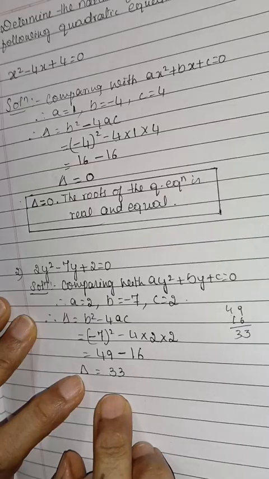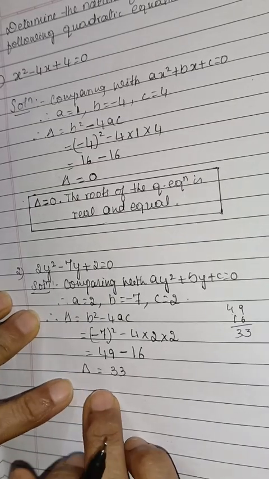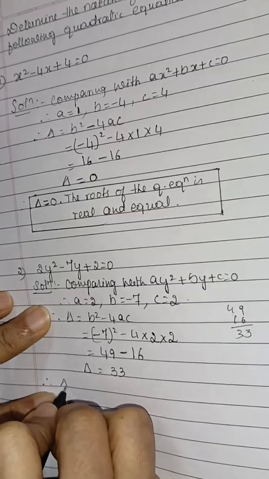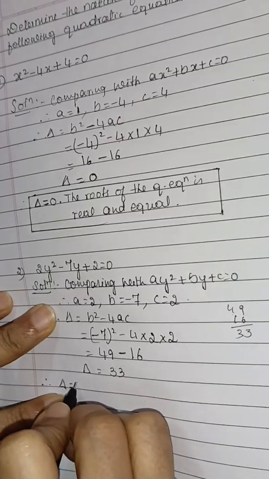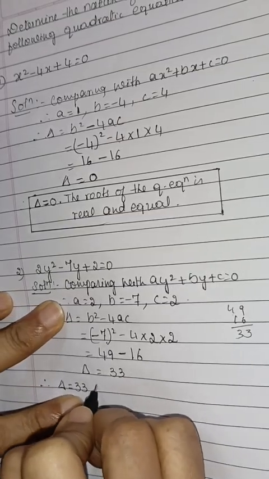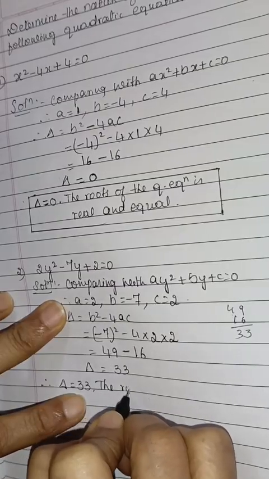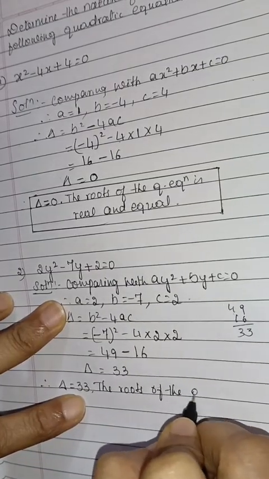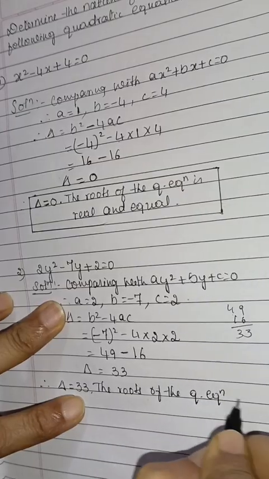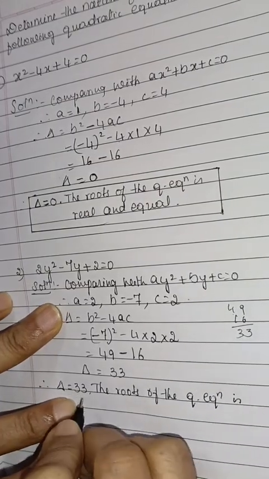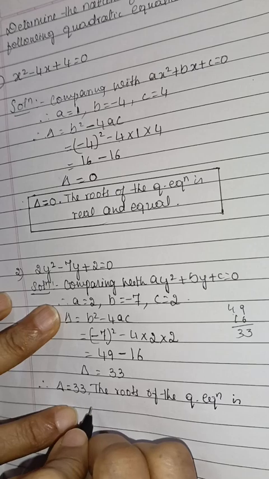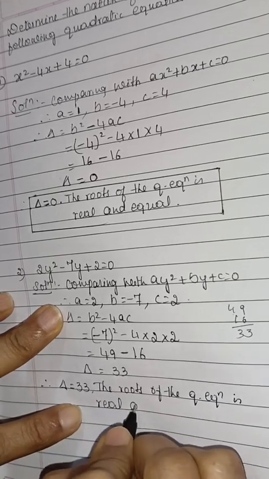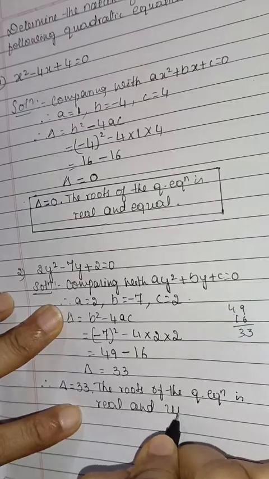No, therefore answer is, how to write? Delta is 33. The roots of the quadratic equation is greater than 0, real and unequal.